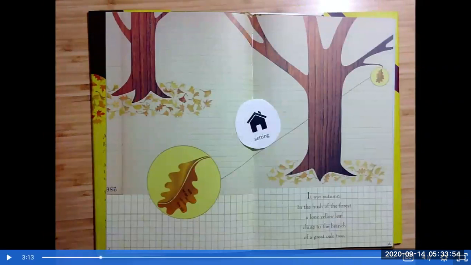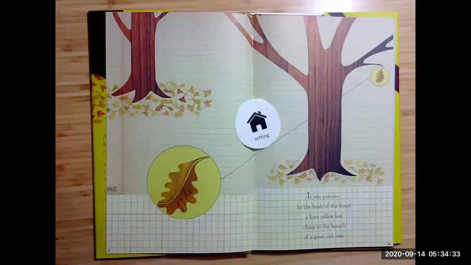Okay, so what do you think, guys? Based on the pictures and the illustrations and the words, what is the setting of the story? What does it look like? Well, I notice that there are all these colorful leaves, and they're on the ground, and they're around this tree too, okay? So it looks like the tree branches are all bare. So the illustrations make me think that it's fall. And in the words, it says it was autumn. And I know from our vocabulary that autumn is another word for fall. It is fall.